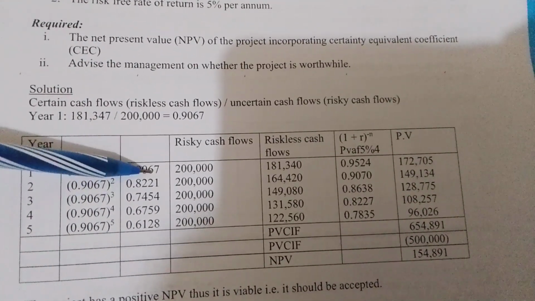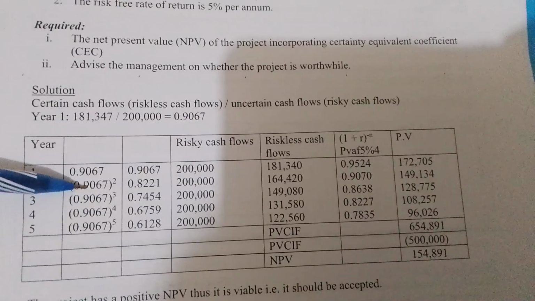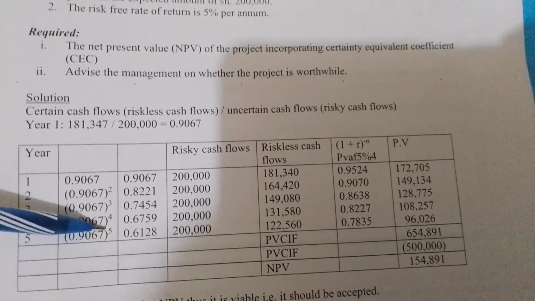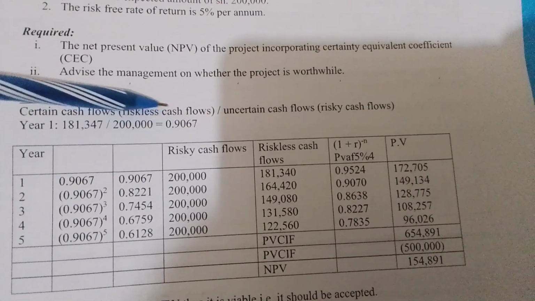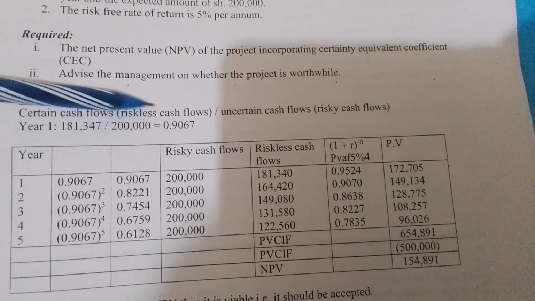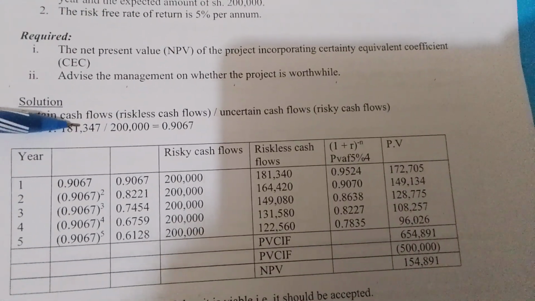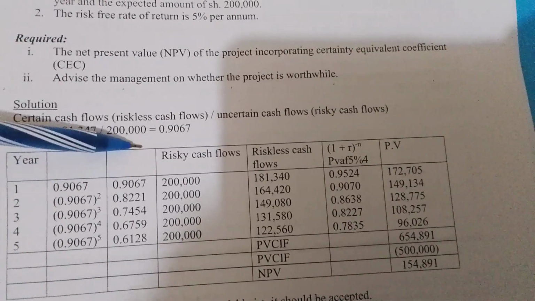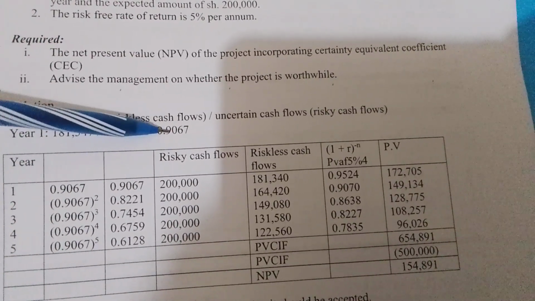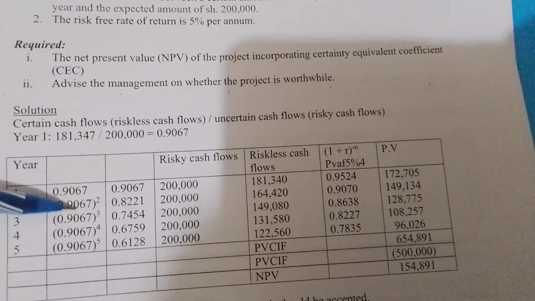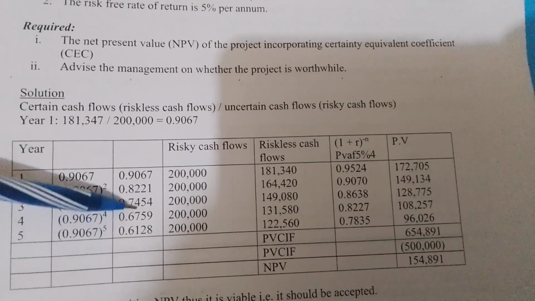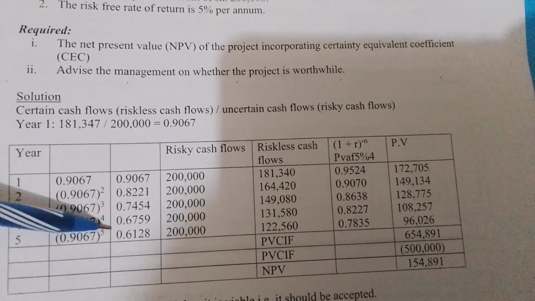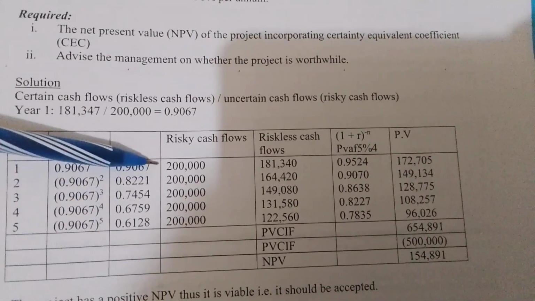0.9067 raised to 1 is this 0.9. You see, this number is the one you have calculated up here. After dividing the certain cash flow by the uncertain cash flow, this is what you got, 0.9067. So see what we have done here: raise by 2, raise by 3, raise by 4, raise by 5, you get this.